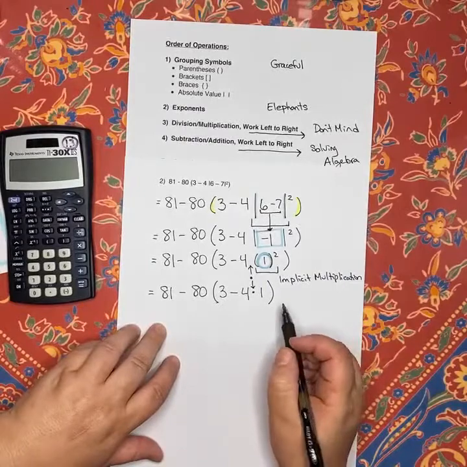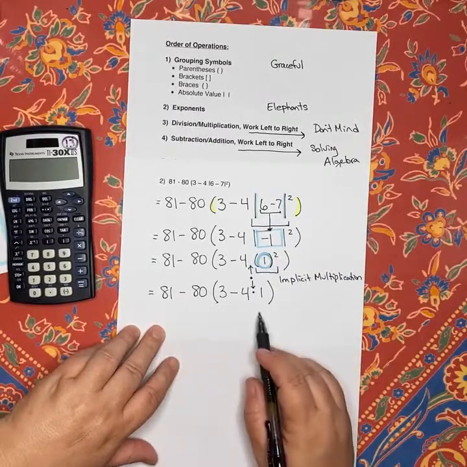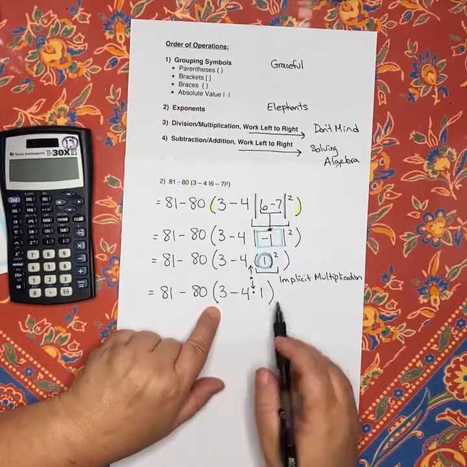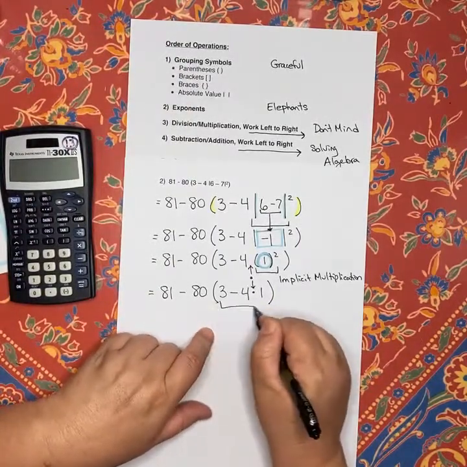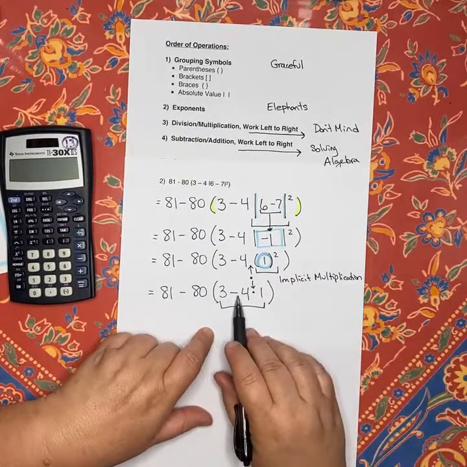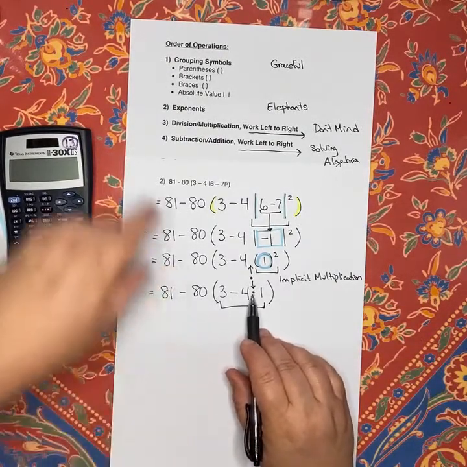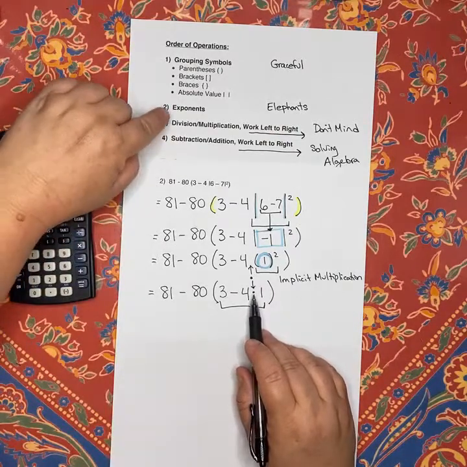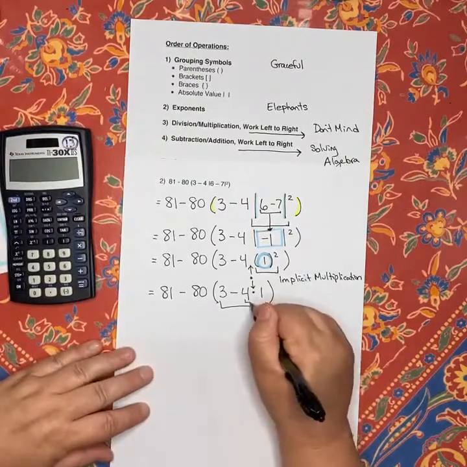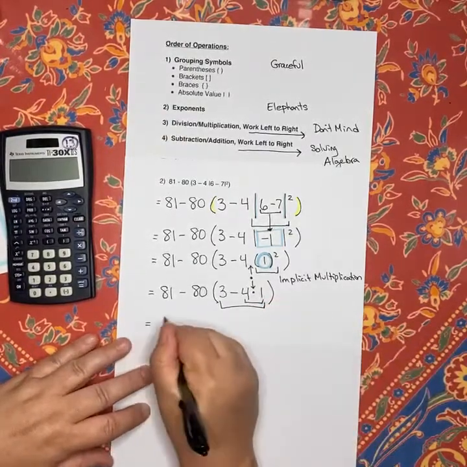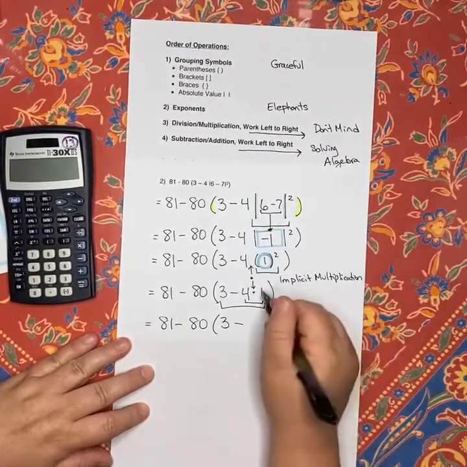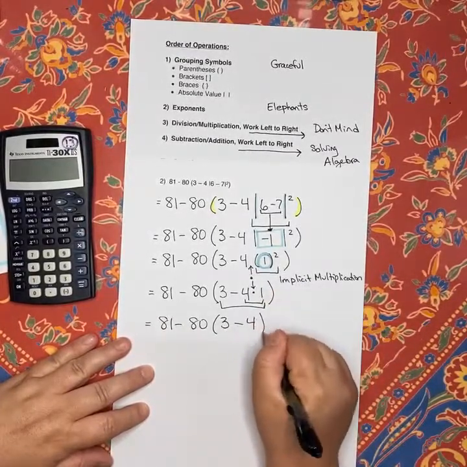Okay, so let's look. I've got a whole new situation. Grouping symbols. So I got to work inside of here. Now what's going on inside of there? I've got two things. I've got a subtraction and I've got a multiplication. Subtraction is down here. Multiplication is up here. I'm going to do the multiplication first. So I'm going to do this part first. Okay, so 4 times 1 is 4.